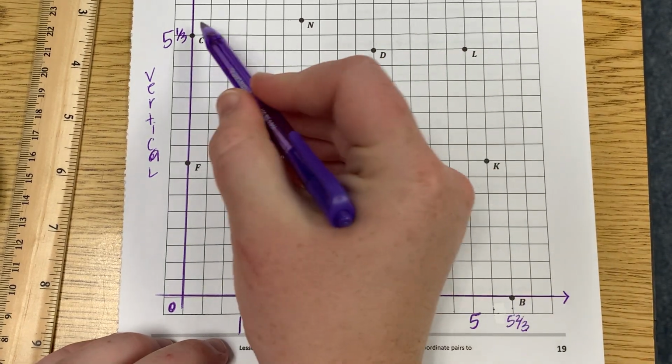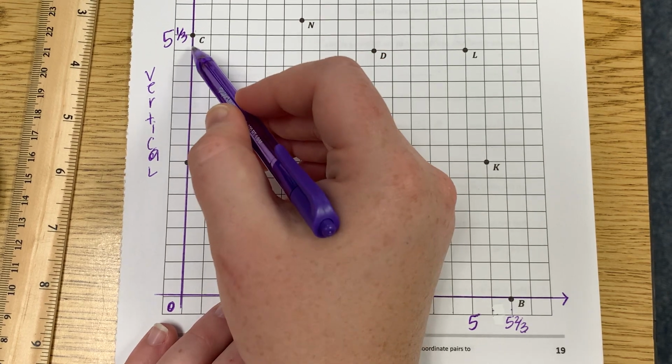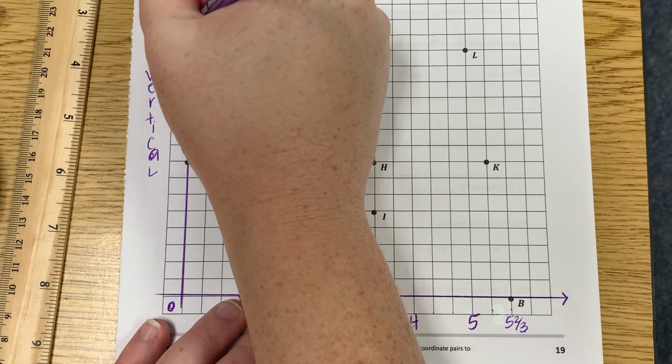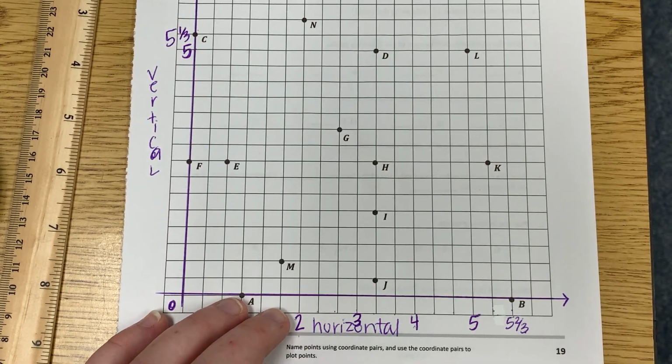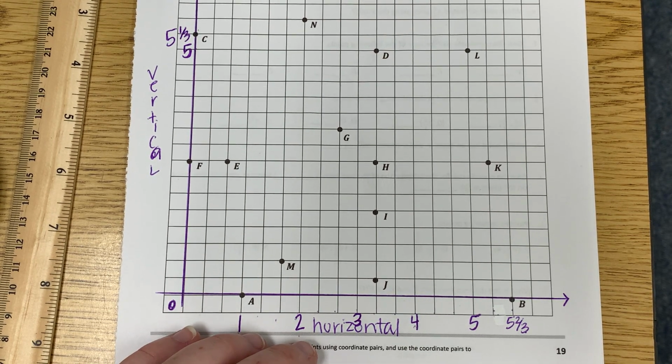Well, if this is 5 and 1/3, then what is this next line down? Nuh-uh. 5. This is 5. Boys and girls, all we did was get rid of a third. The next line down is you just got rid of the third, so it's now 5.